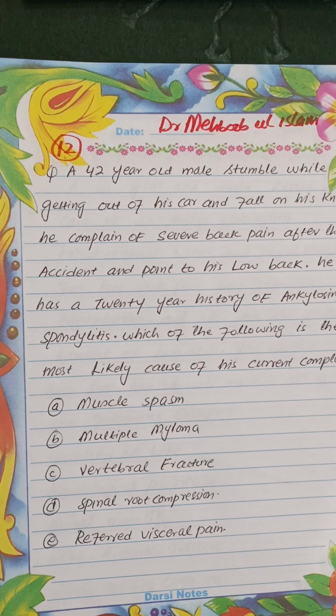So remember that in an ankylosing spondylitis patient, the joints are fused. When the joint is not moving, the bone mineral density is decreased. This patient is osteoporotic, and a very minor trauma can cause fracture of the vertebra. So this is a vertebral fracture. The correct answer here is vertebral fracture.